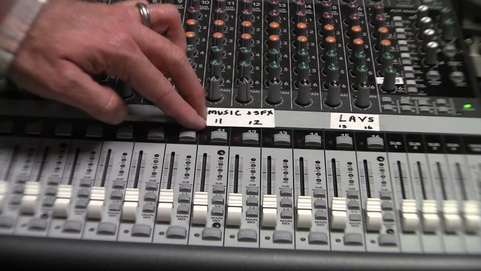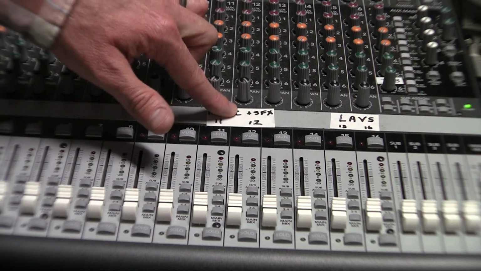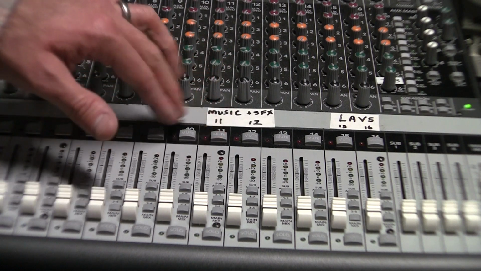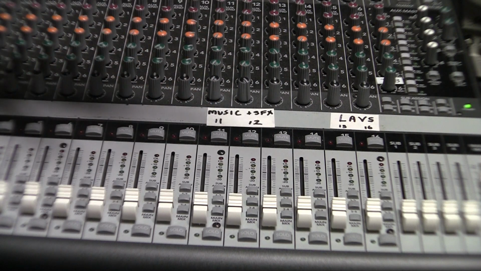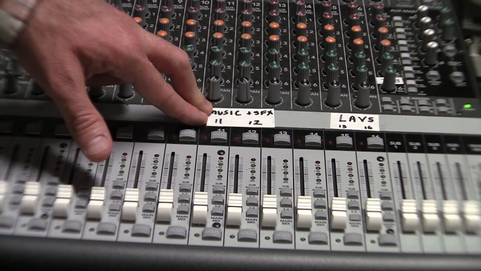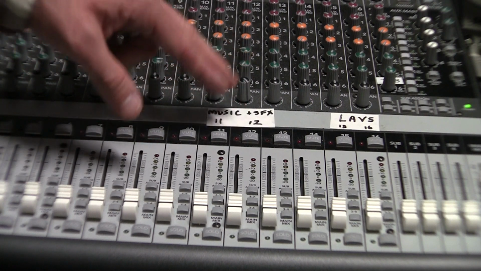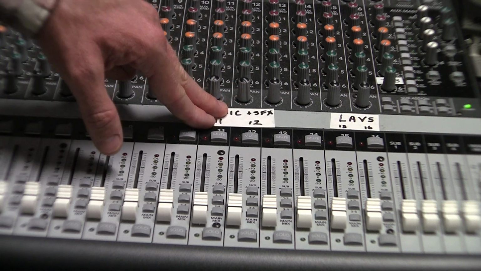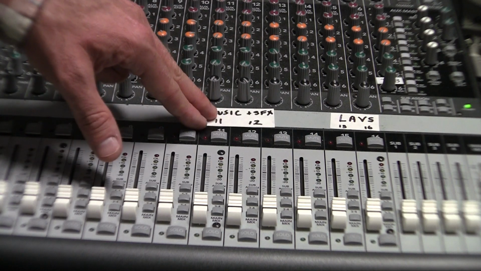And when you come down to tracks 11 and 12, you'll notice that music and sound effects are assigned to these tracks. And it's basically fed through our computer here. So students will bring in music that may be intro music or outro music, and sound effects like a door slamming or a doorbell or someone falling, whatever. You're going to bring it here.